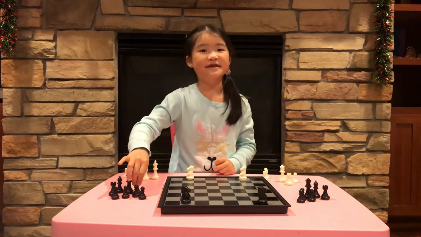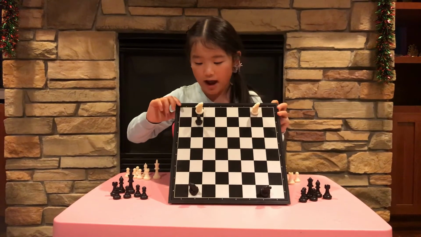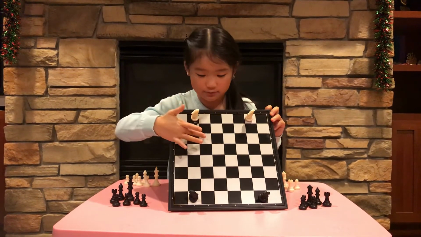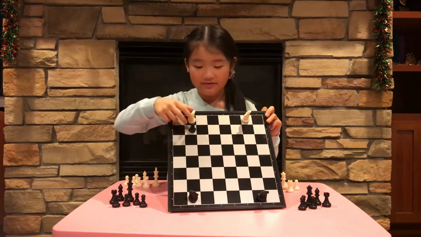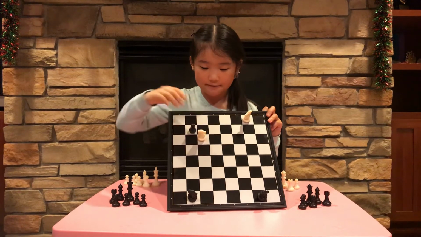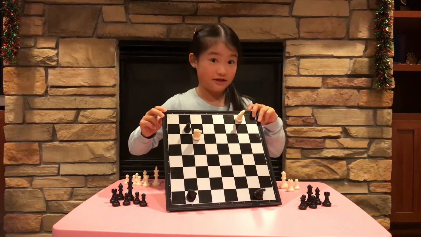Now let's do a quick little example of how these knights jump over other pieces. For example, this knight wants to move to F3, but this pawn is blocking its way. Not a problem. This knight will go boing, boing, boing, and it arrives at the destination. There are other ways, but they'll take much longer.